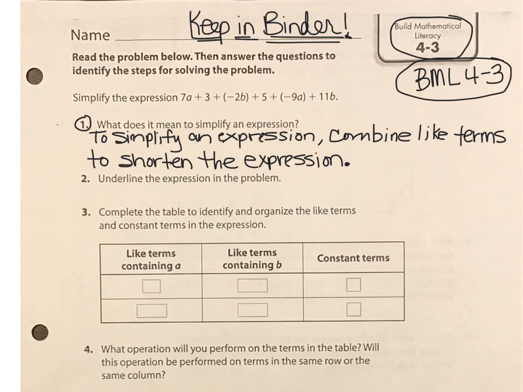To simplify an expression, we need to combine like terms to shorten the expression. So when we're all finished, we should not have any like terms left. Question number 2, underline the expression in the problem. So there it is. I did that in red so that it would be easy to see. Question 3 says to complete the table to identify and organize the like terms and constant terms in the expression.